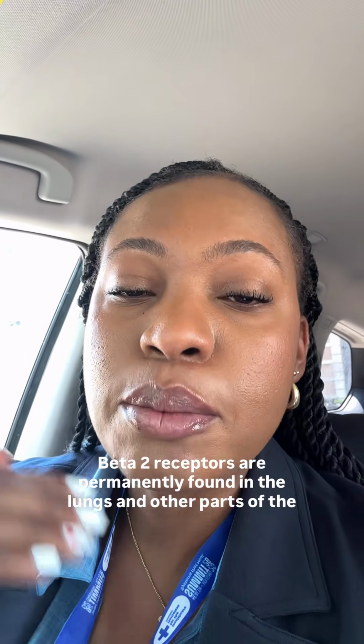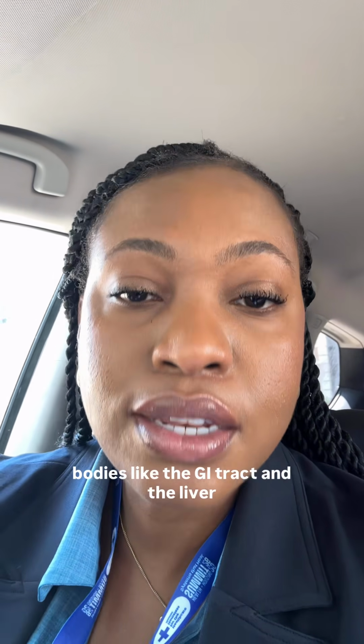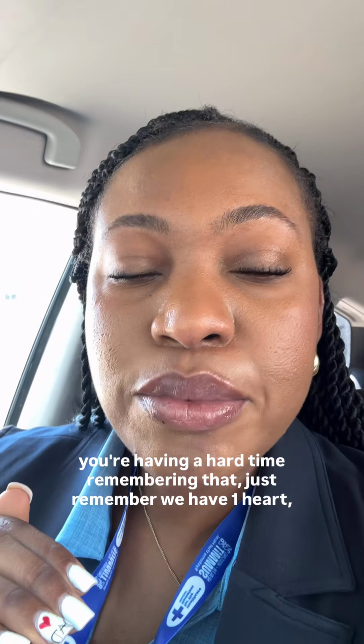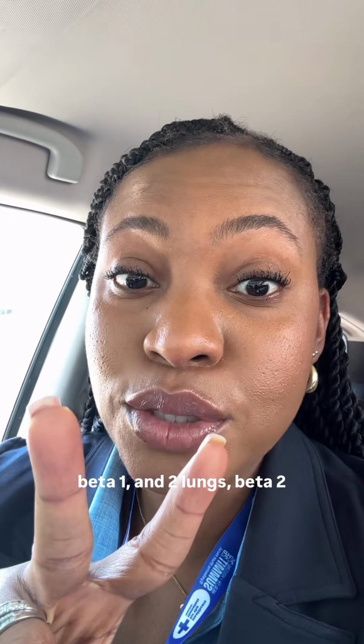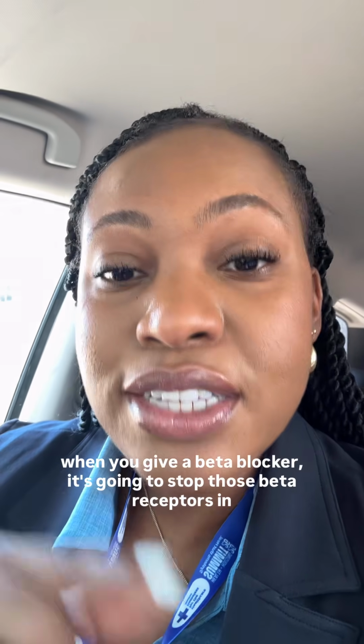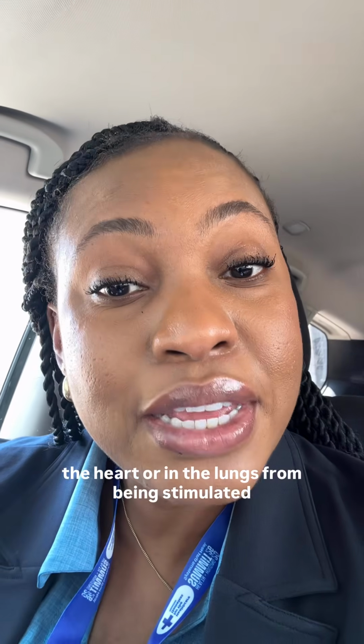Beta 2 receptors are primarily found in the lungs and other parts of the body like the GI tract and the liver. If you're having a hard time remembering that, just remember we have one heart, beta 1, and two lungs, beta 2. So when you give a beta blocker, it's going to stop those beta receptors in the heart or in the lungs from being stimulated.